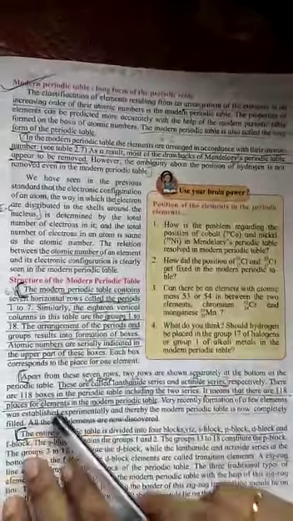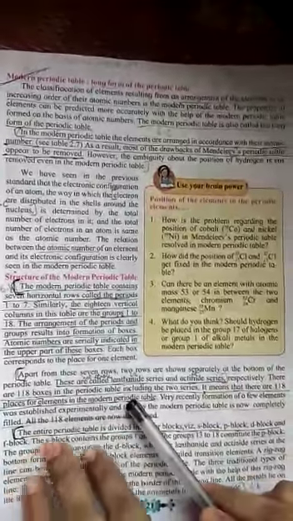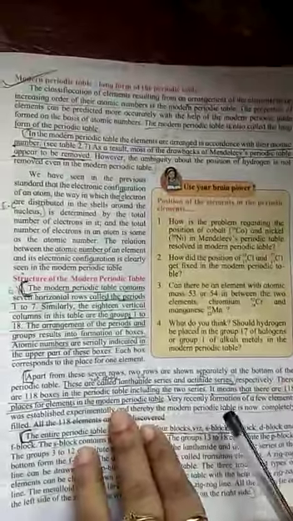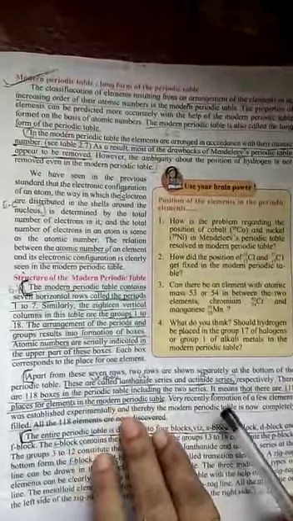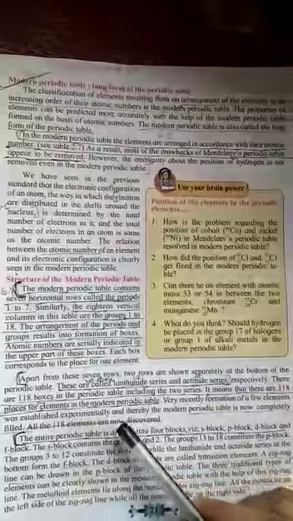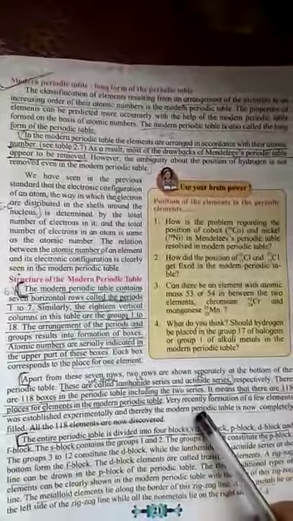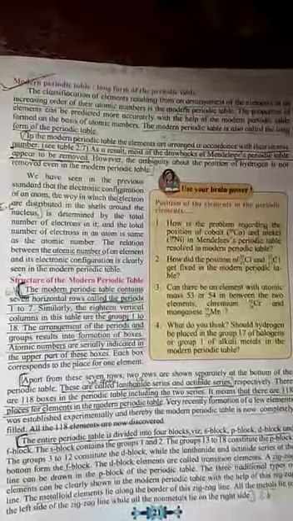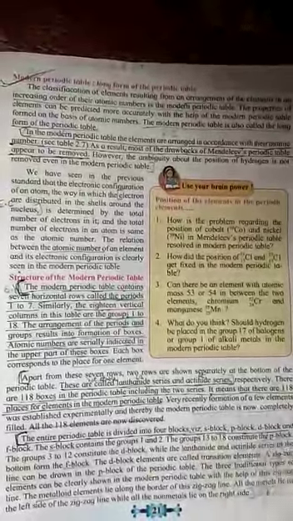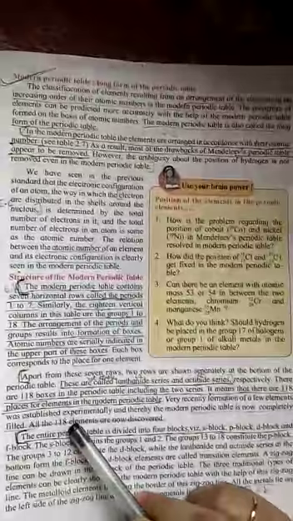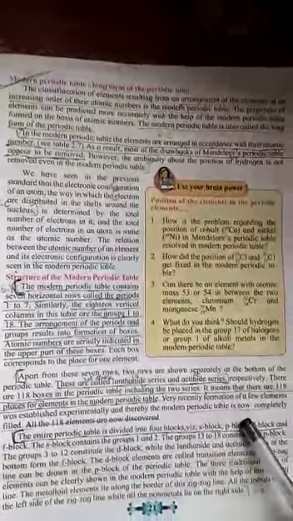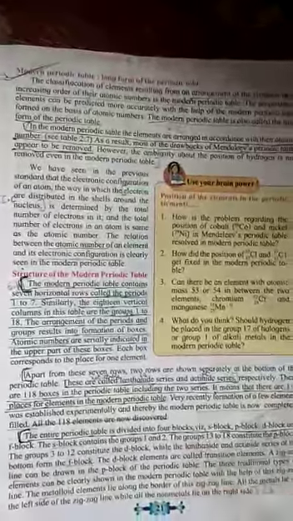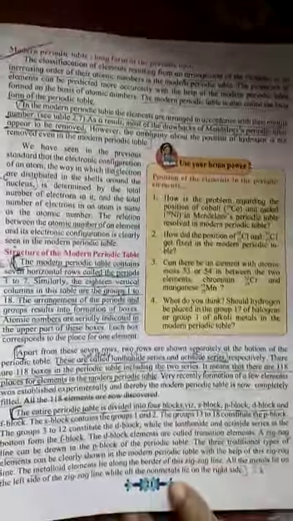So in total there are 118 boxes in the periodic table. It means there were a total of 118 elements discovered at that time. So 118 boxes were made in the periodic table. Each box contained 1 element. Very recently, the formation of a few elements was also established, and thereby the modern periodic table is now completely filled. All the 118 elements are now discovered.